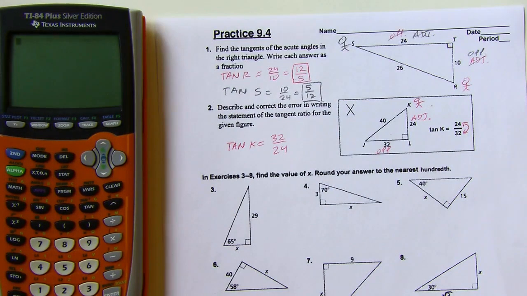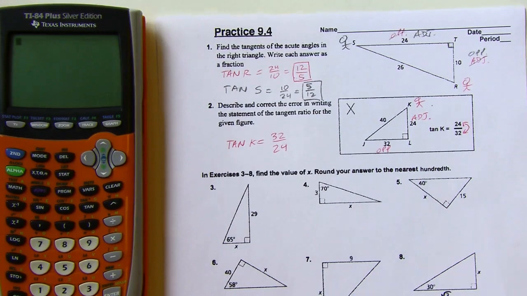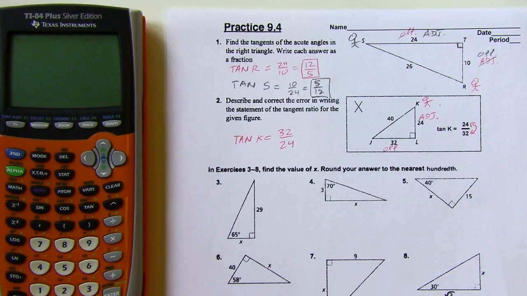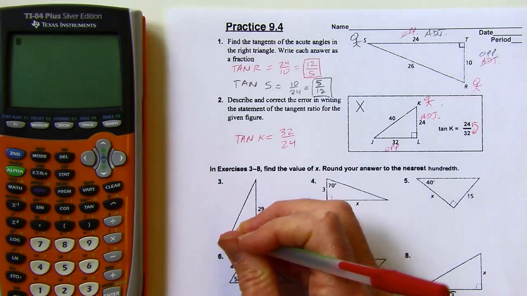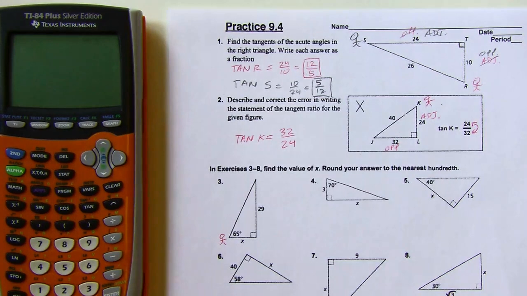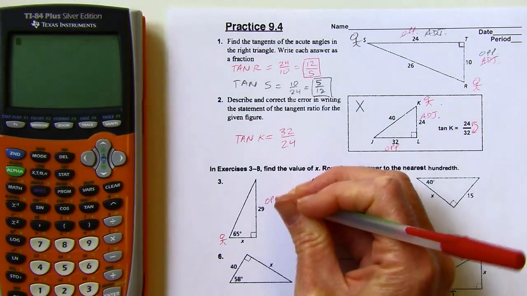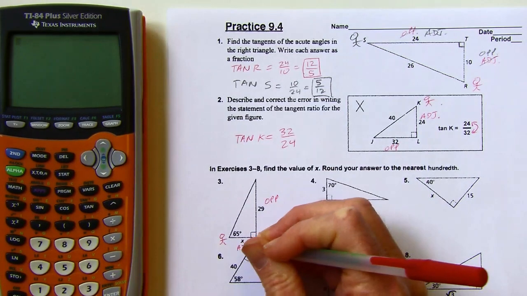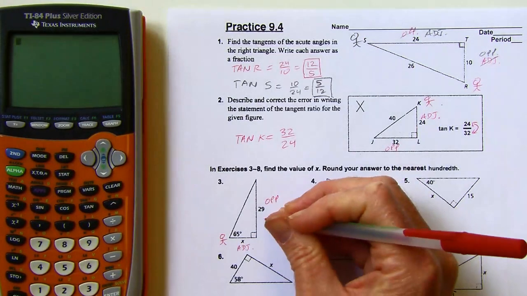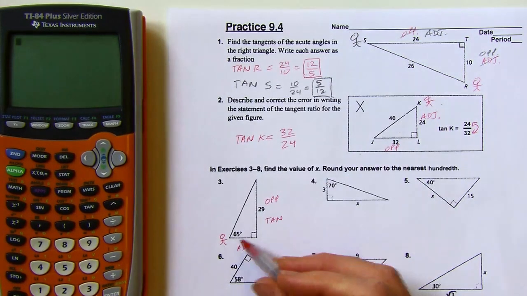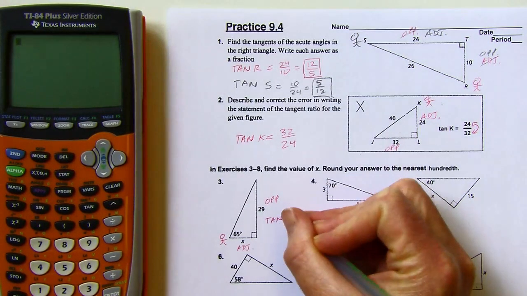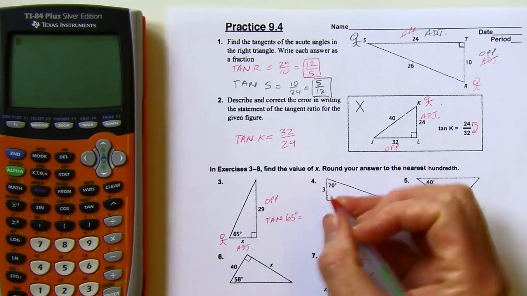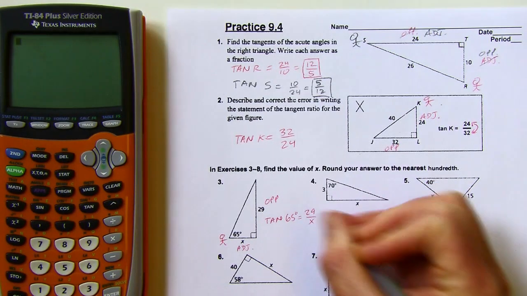Okay, next up, for all of these, we're finding the value of x, and we're rounding to the nearest hundredth. Okay, so that's why I got the calculator out here. I'm going to need it. So I'm going to think of myself at least at the acute angle that's marked. So on this first one, I'm thinking, okay, I'm down here. This would be opposite leg. This is adjacent leg. So that means I can set up a tangent ratio. Okay, I want to say where I am. I'm at the 65-degree angle. Opposite is 29. Adjacent is x.